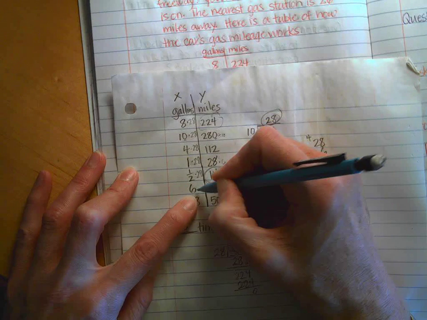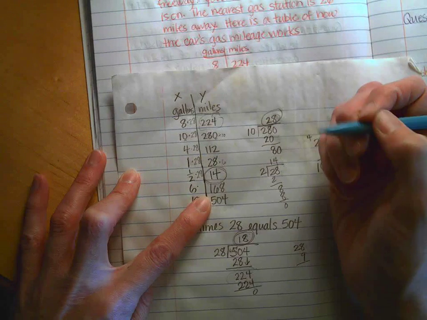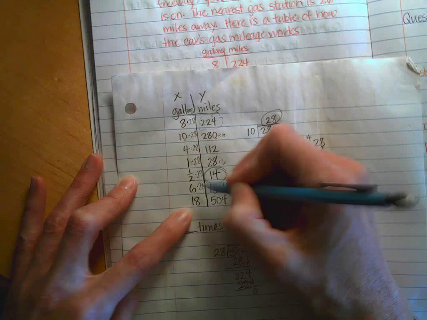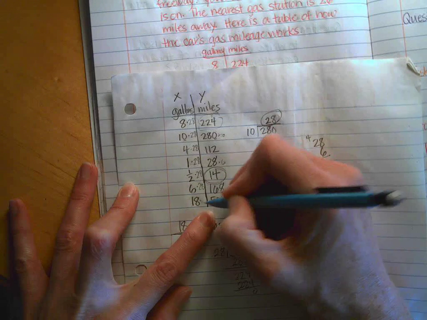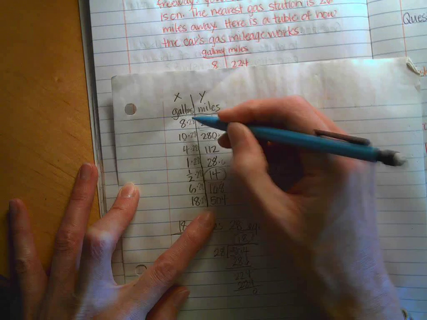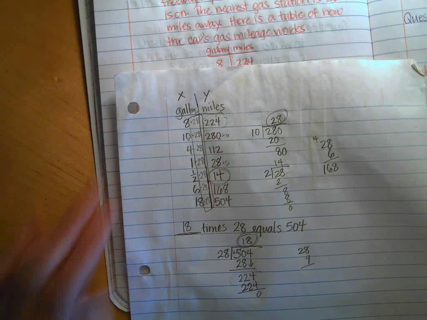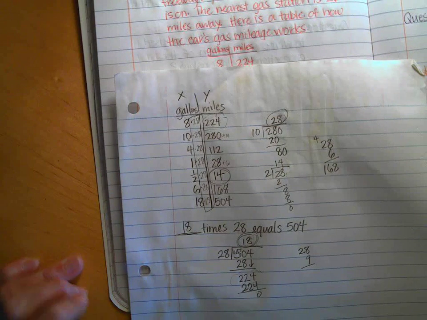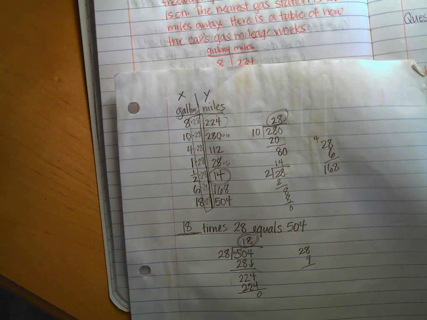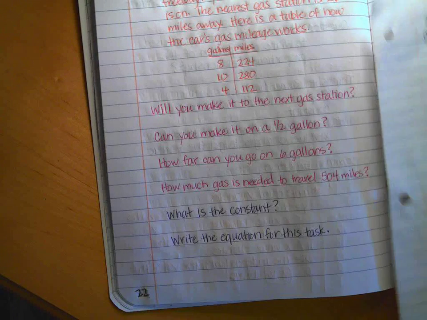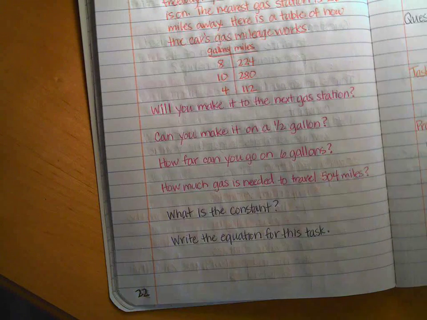A half times what number gave us 14? 28. 6 times what number gave us 168? 28. And 18 times what number gave us 504? The answer is 28. So boys and girls, remember how we learned to do this. What is the constant of this task? If you said the constant is 28, you are correct.